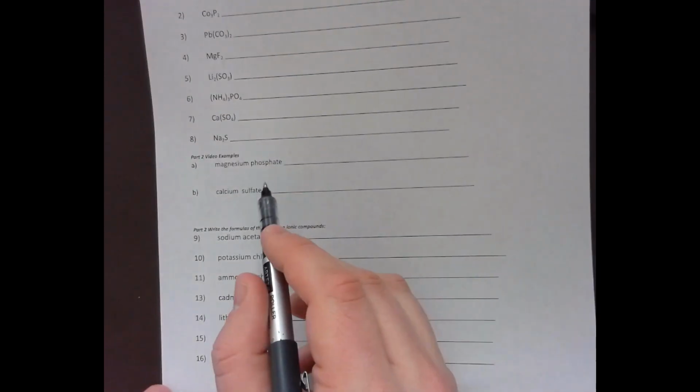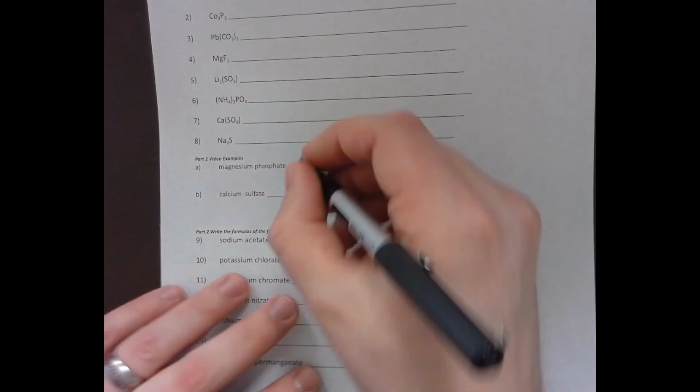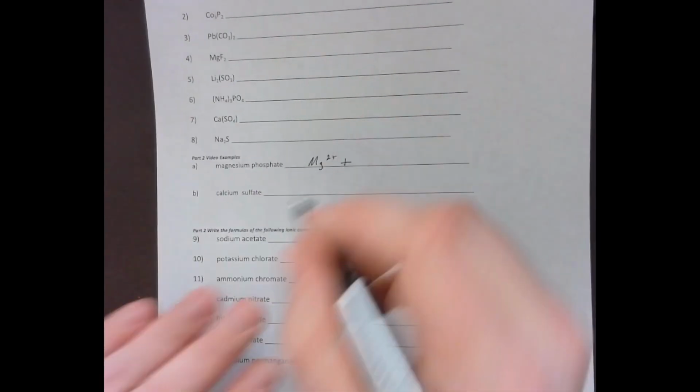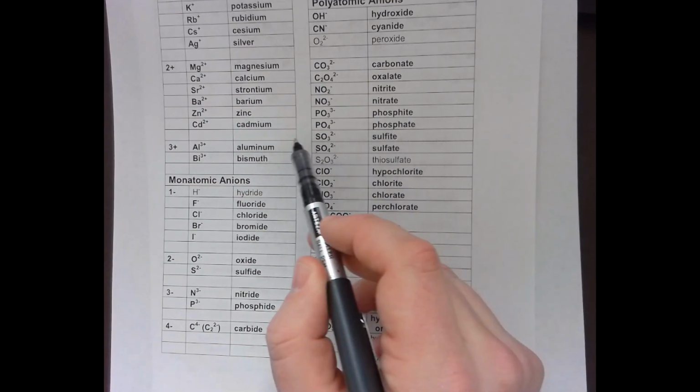Now, with that being said, we have to figure that out when we get to here. So if we have magnesium, if we look at our periodic table, we can see that magnesium is in group 2. So that means it is going to be a 2+. So we have Mg2+ plus our phosphate. And if we go here, we can't see it down here because it's a polyatomic ion. So we got to grab our list of ions. We go to phosphate. We see that it is PO4 3-.